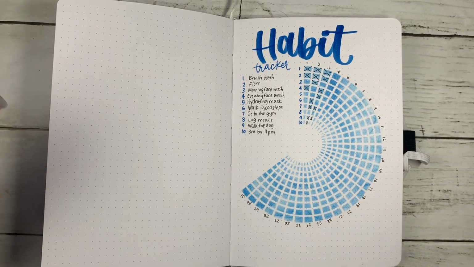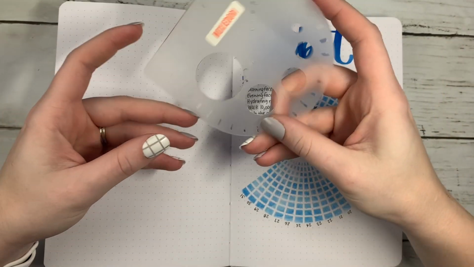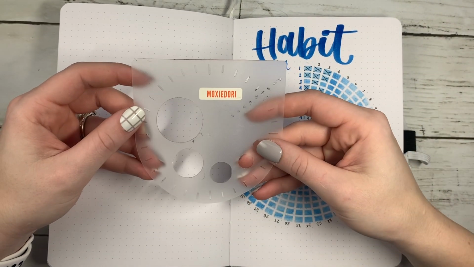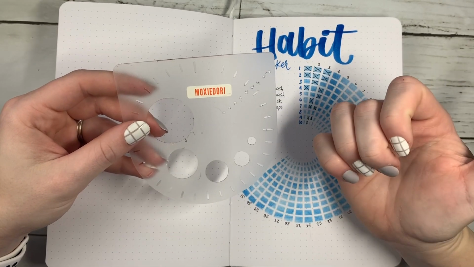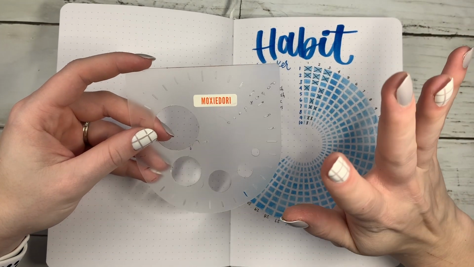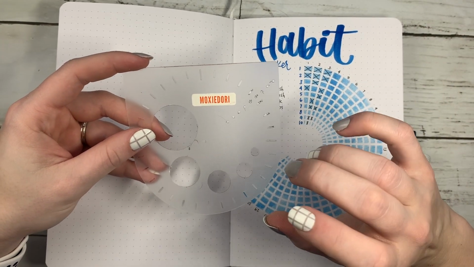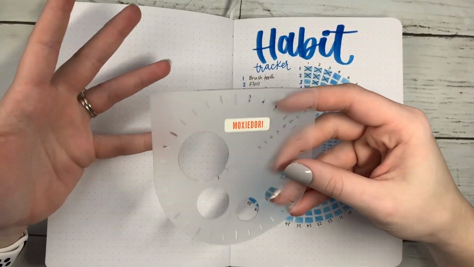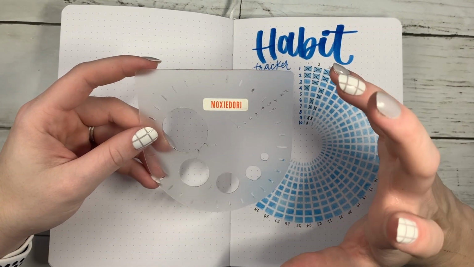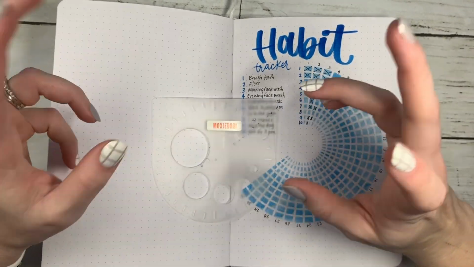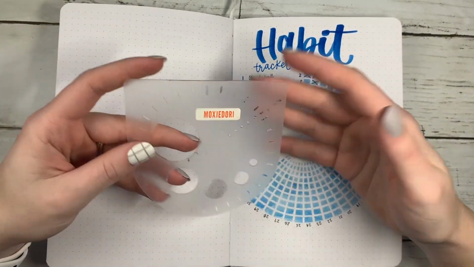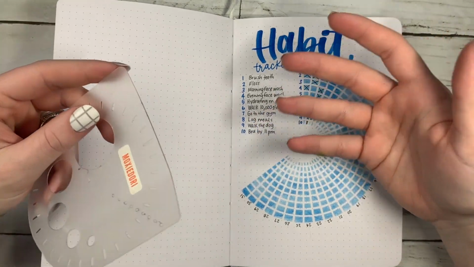For example, I used to use this Moxidori stencil quite often to do my cleaning trackers. Since I created my stencil, I haven't been using this as much, but even this took way less time than doing things with compasses and things like that. So this is another really good tool that you guys can use to get some of the more complex type of trackers that you want to do and try to speed up the process of producing your trackers every single month.